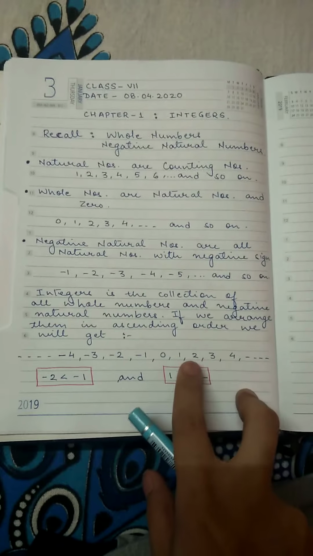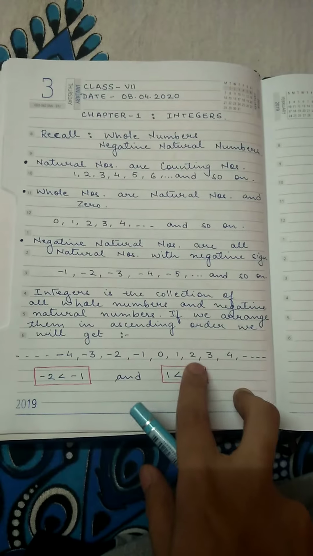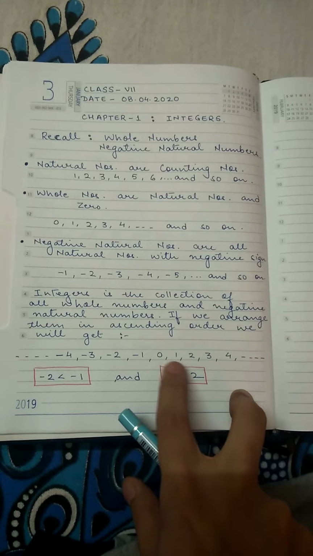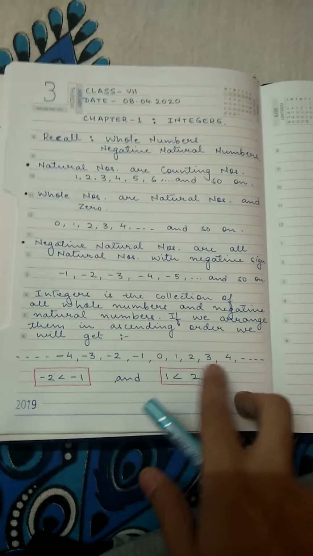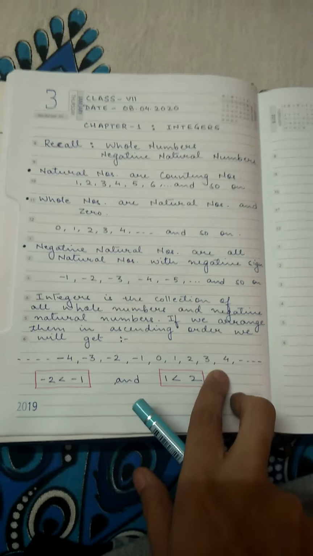Okay, so also in the positive numbers, as we know, 1 is less than 2, 2 is less than 3 and 3 is less than 4 and so on. That means on the positive number side, the more you are away from 0, the greater the number will be.